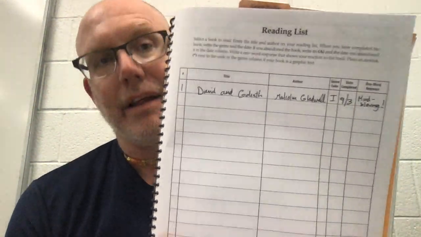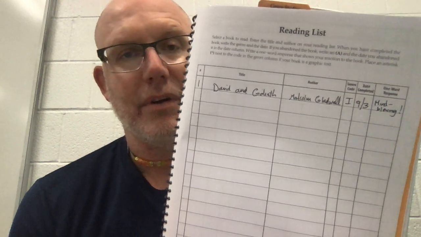The second page after that is the reading list. Now, this is the stuff that you have finished, right? So some of you have. This is a book I just finished called David and Goliath, Malcolm Gladwell, and it's informational. I finished it the first week of school, and it's mind-blowing. I learned a lot, okay?